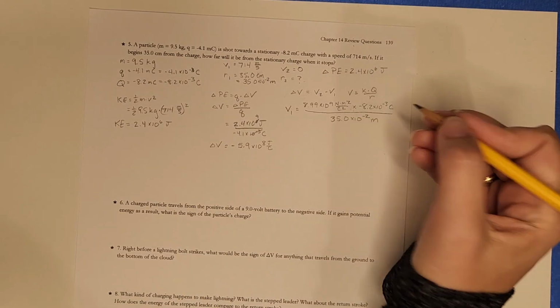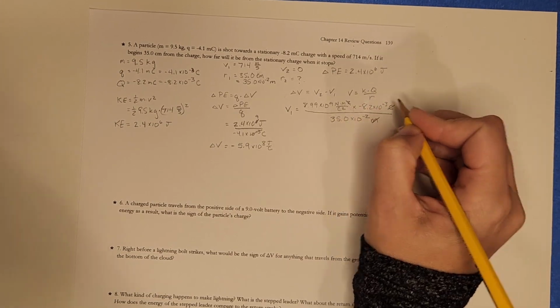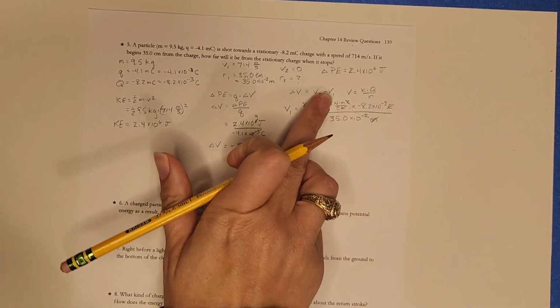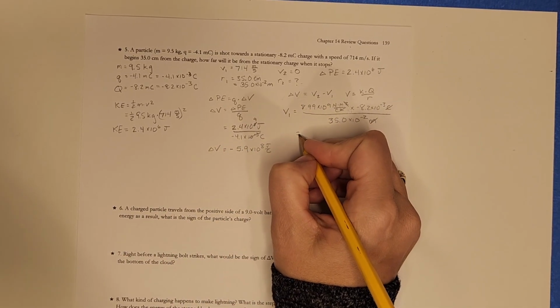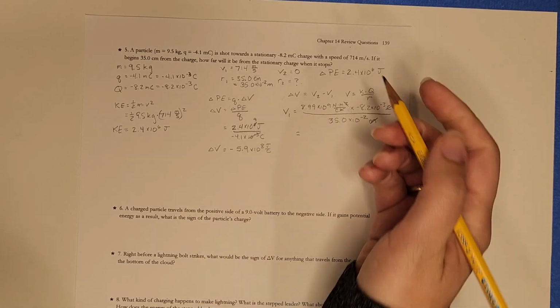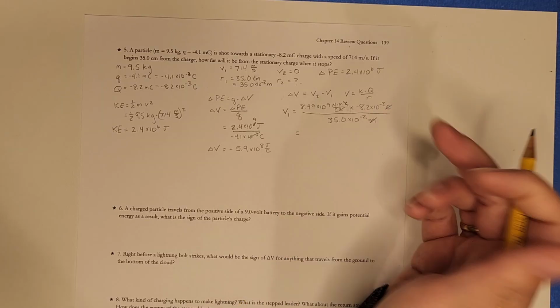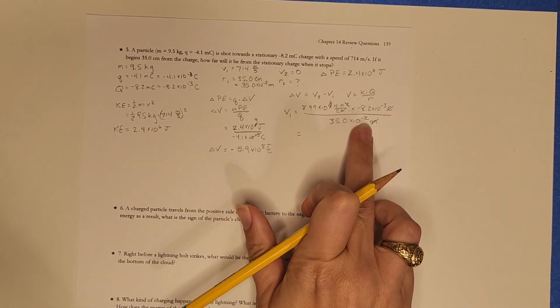So let's check our units. I have a meters. 1 meters cancels, 1 coulombs canceled, joules per coulomb. Let's look at our tens exponents. So 10 to the 9th minus 3, we have 10 to the 6th plus 2.